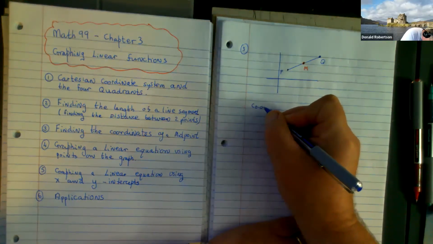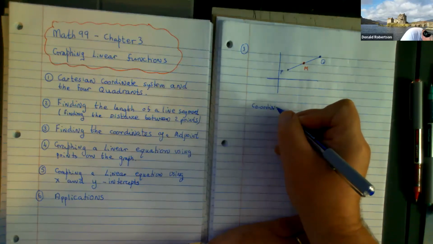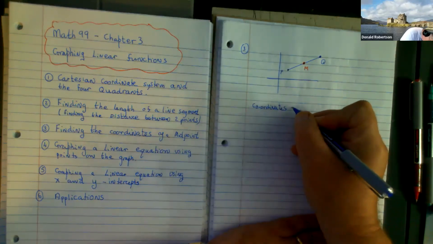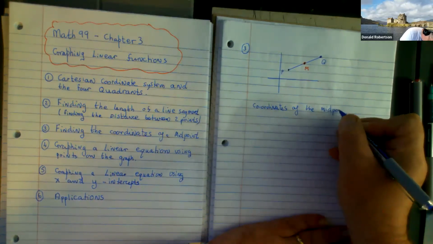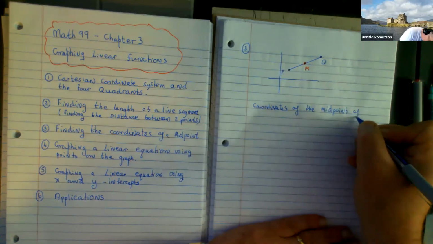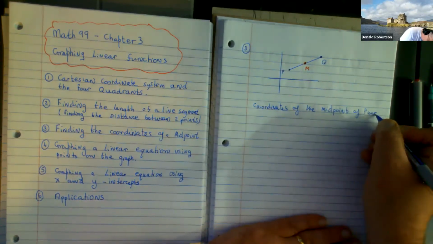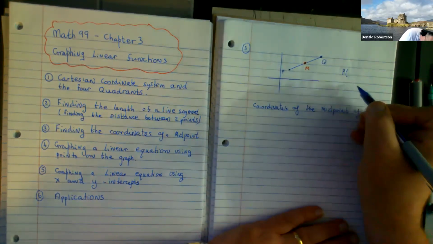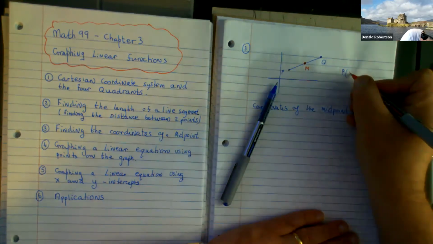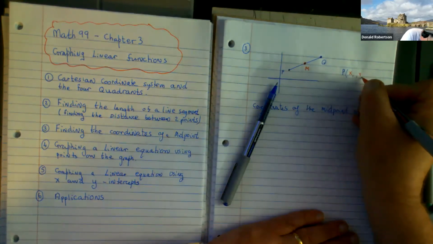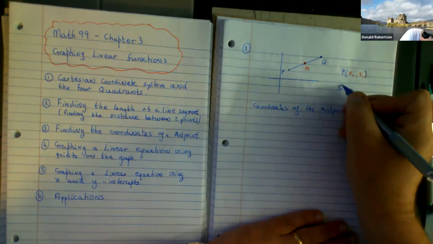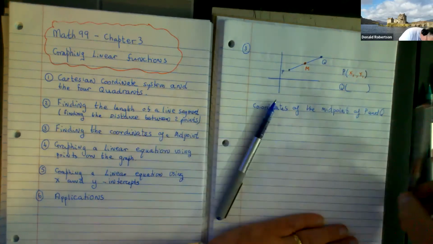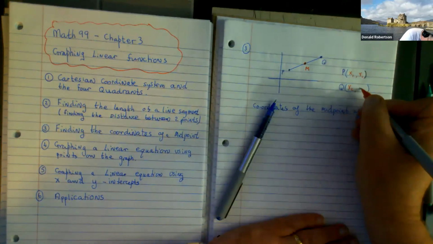So the coordinates of the midpoint of P and Q. Let's take P and call it x1, y1. And let's do Q and call that guy x2, y2.